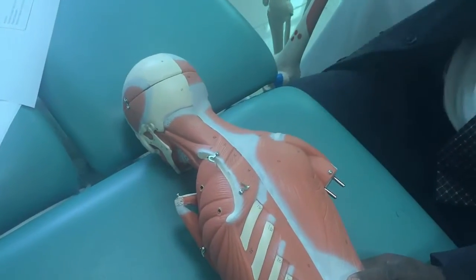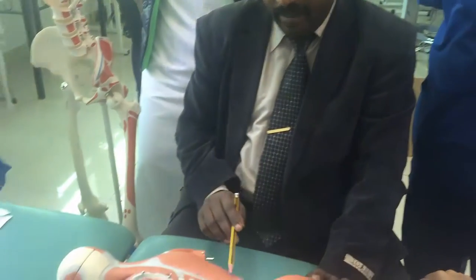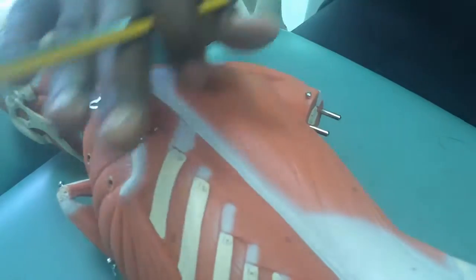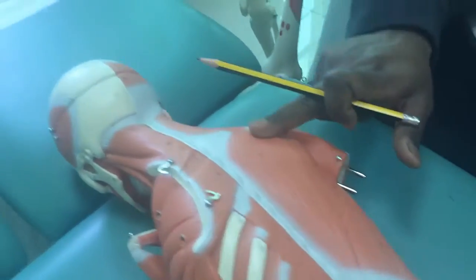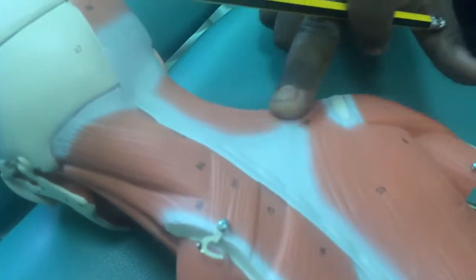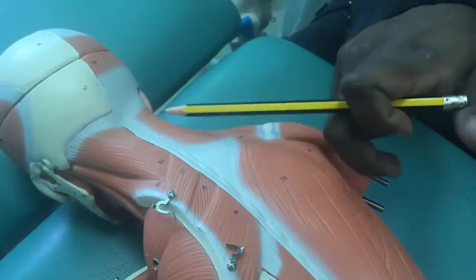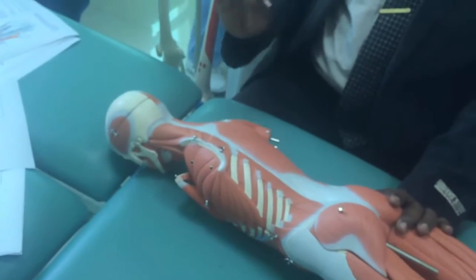You see, there are two V-shaped muscles in the back. The first V-shape is the trapezius. This is one side; the opposite side is also there, but it is shown here on one side. The lower fibers, middle fibers, upper fibers. It's only one muscle: trapezius.